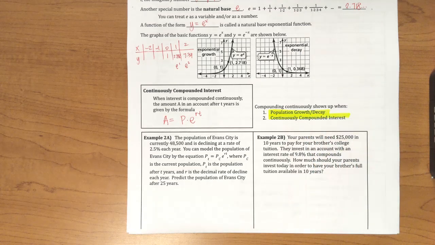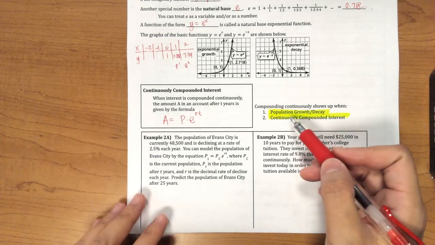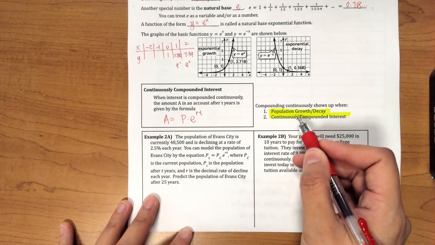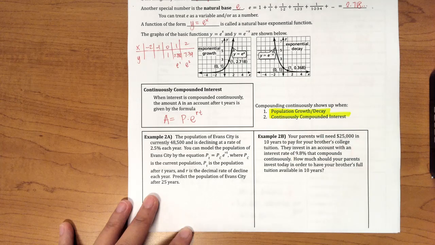I'm not going to make this explicitly clear that we're using e, but you can think about it like when we're having kids and people are being born and dying, no one waits for the end of the day to calculate how many people are born or dying, or to calculate the rate. So we need to just assume that population is continuously changing. And so that's why population growth is automatically e.